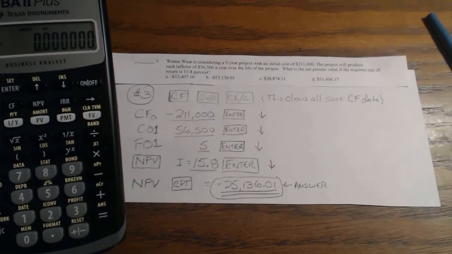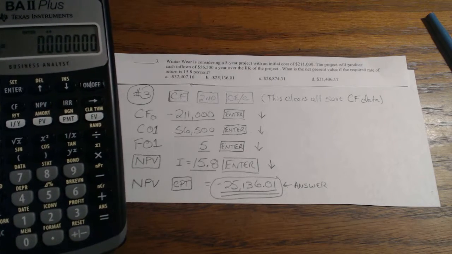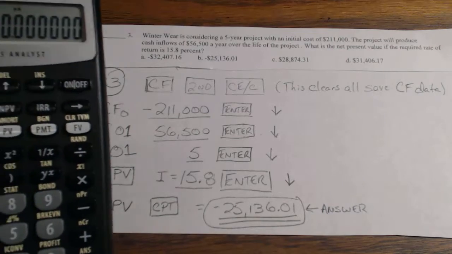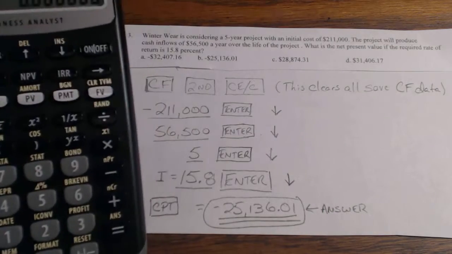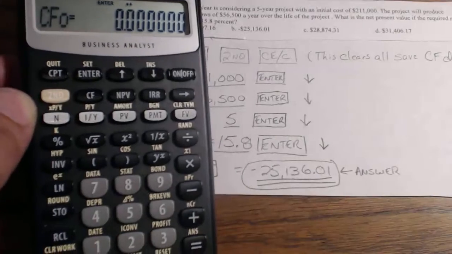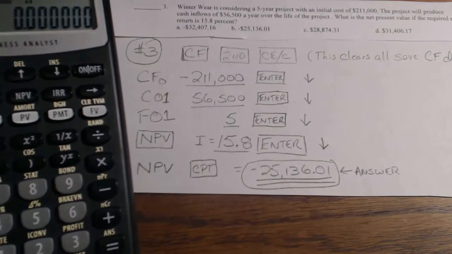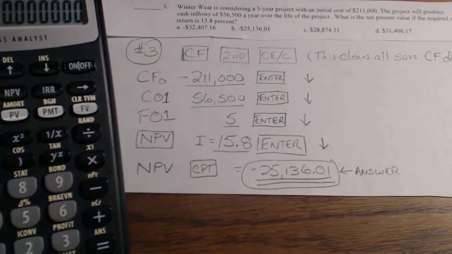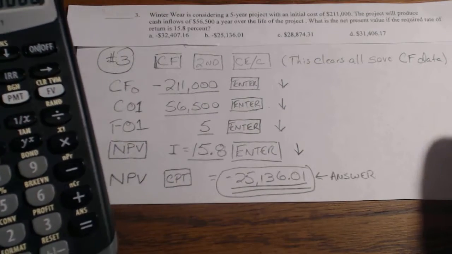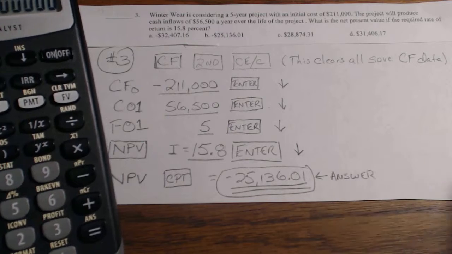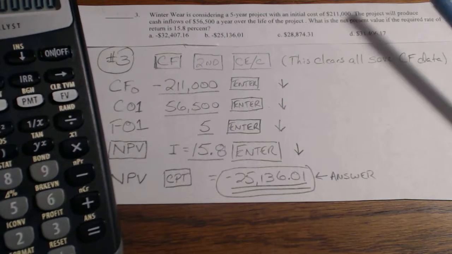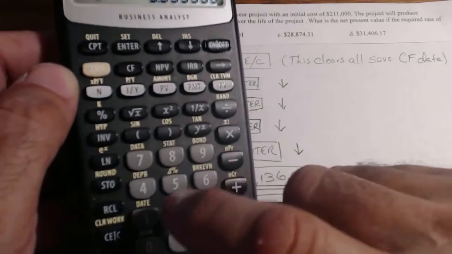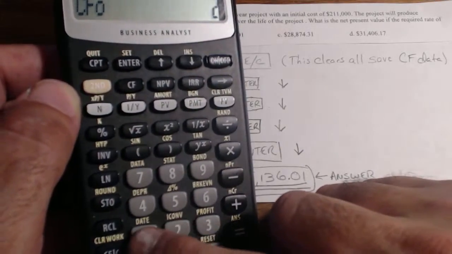And I've got all the different keystrokes written down right here. So we'll go through it though. Okay, so you hit cash flow, second CE. It says cash flow, second CE. This clears all the CF, the cash flow data. And then for the first period, basically the initial investment was $211,000.